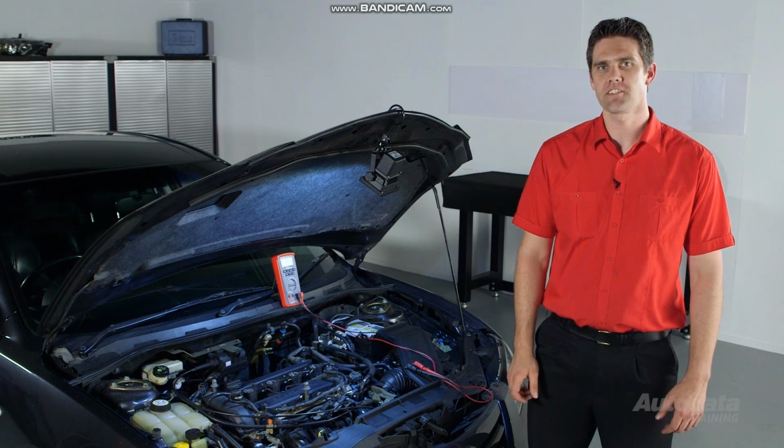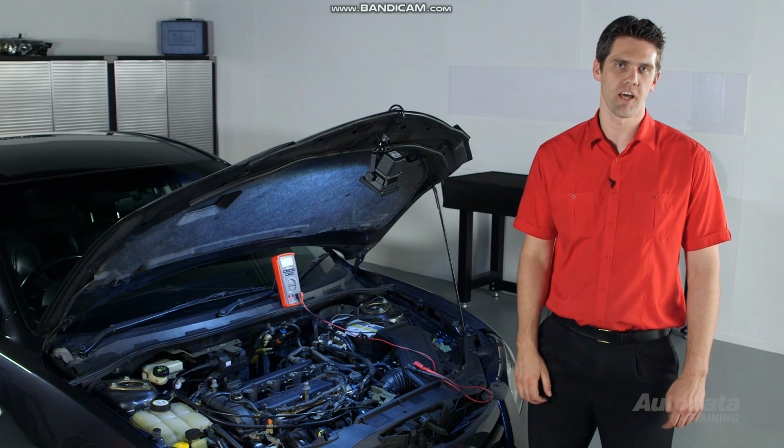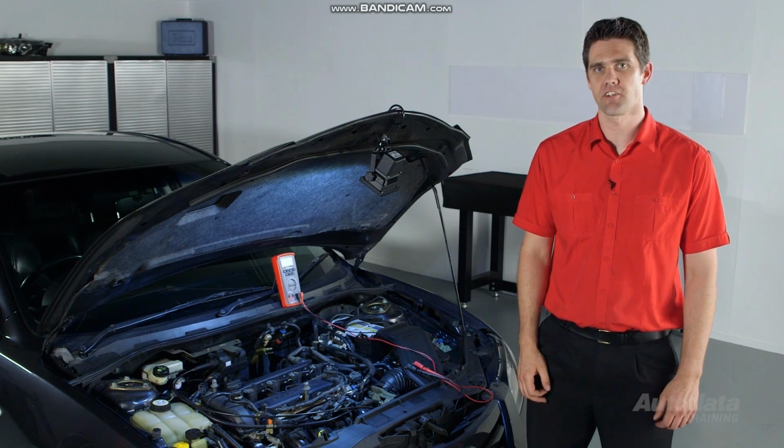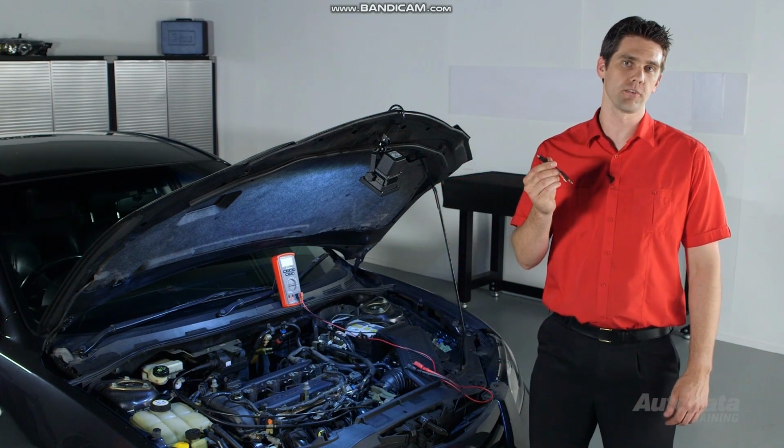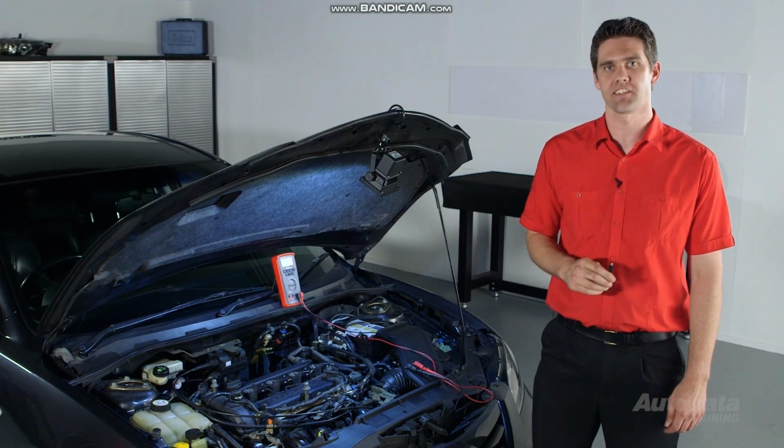That's the diagnosis for fuel injector voltage low. Understanding how the circuit works will help with diagnosis. Using the correct tools will make sure you get the correct readings.